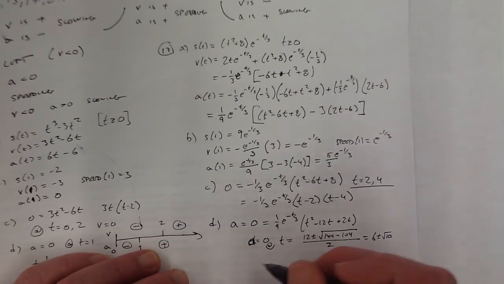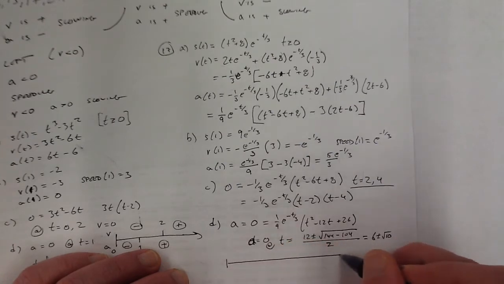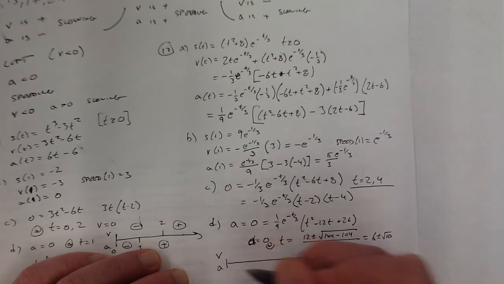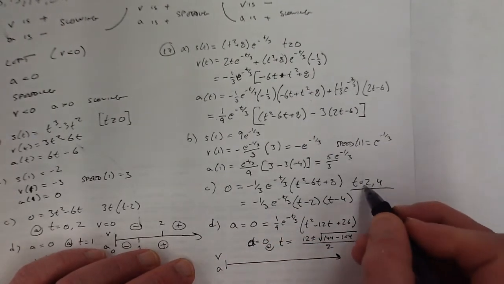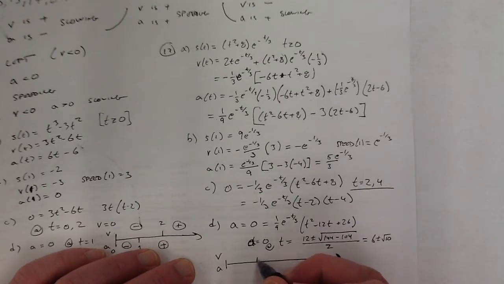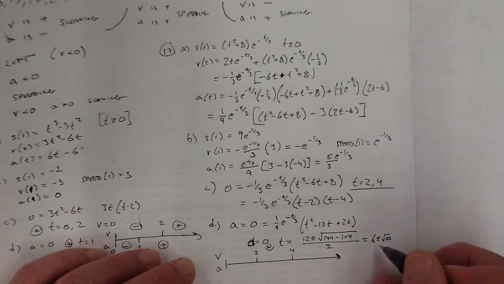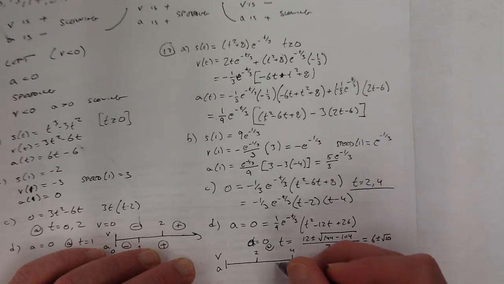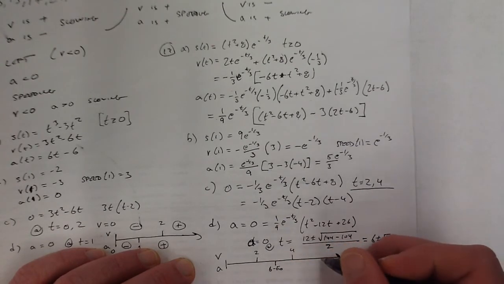So if we want to know about the speeding up and slowing down, velocity, acceleration, I've got the velocity is 0 at 2 and 4. And then, let's see, 6 minus the square root of 10, that's kind of like 3-ish, so it's here. And then 6 plus the square root of 10 is going to be up here.